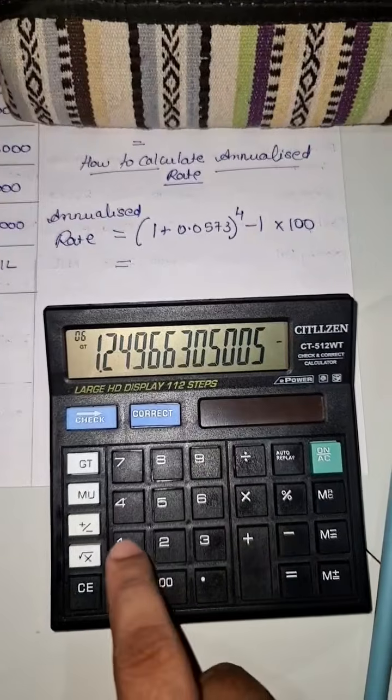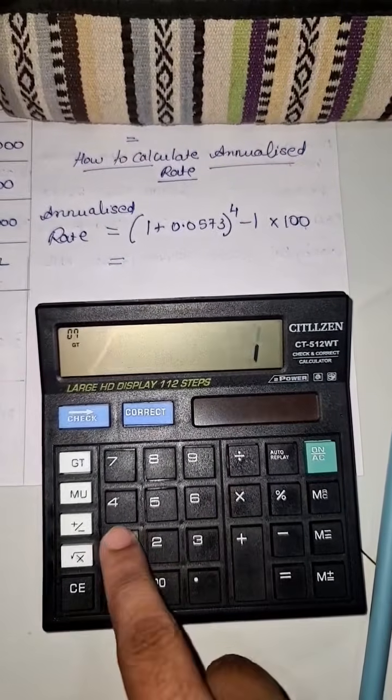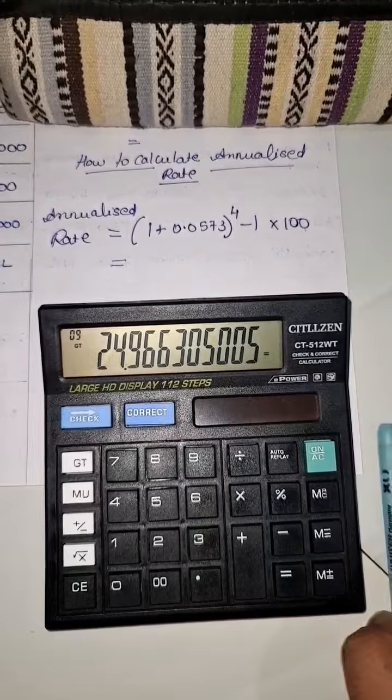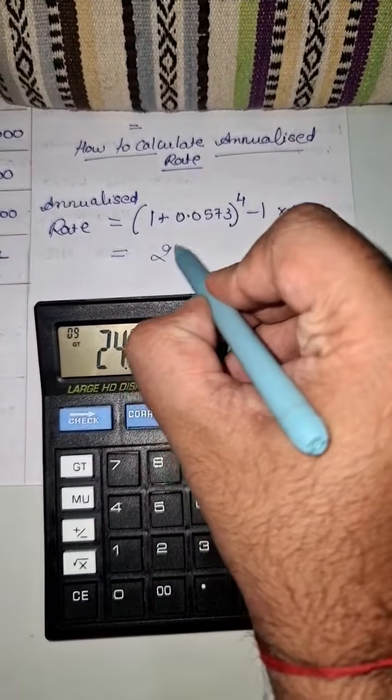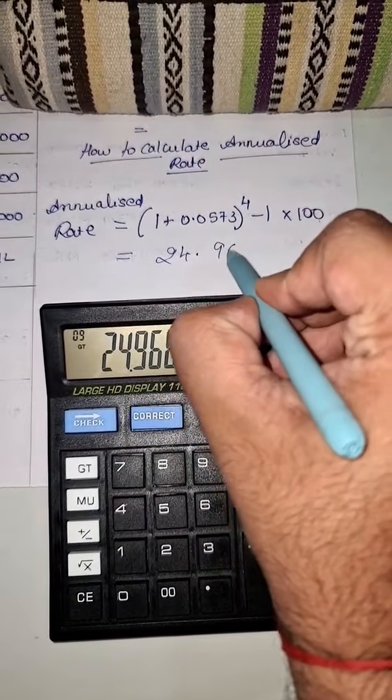Now after that, minus 1, times 100. That's my final answer, 24.96. So my final answer is 24.96%.